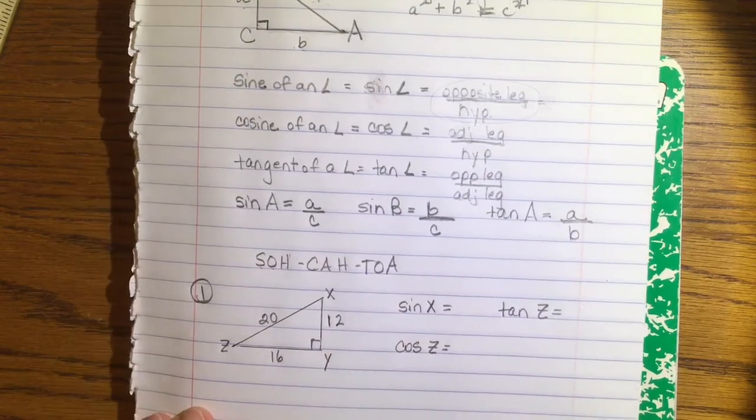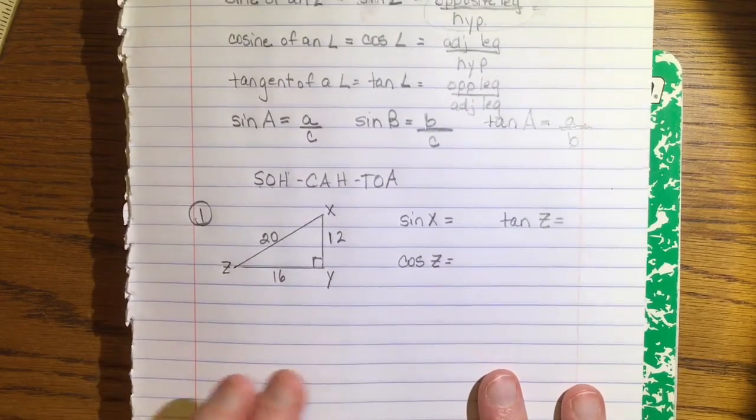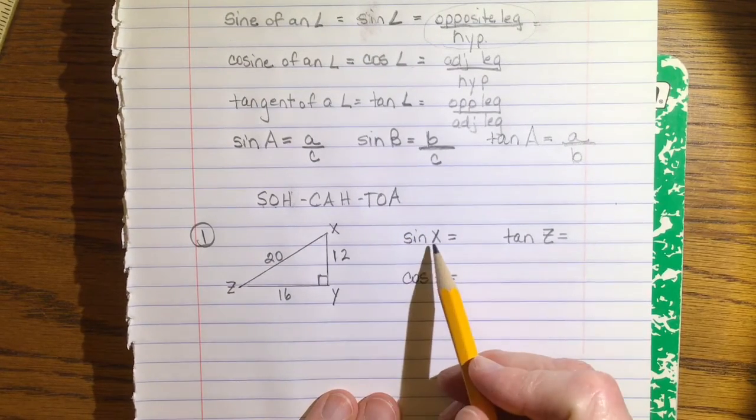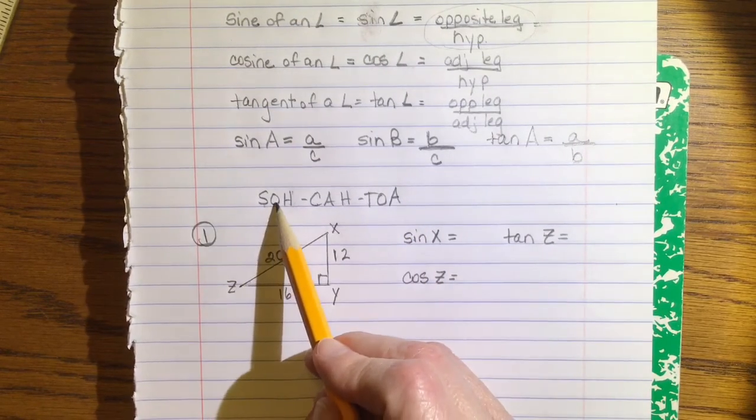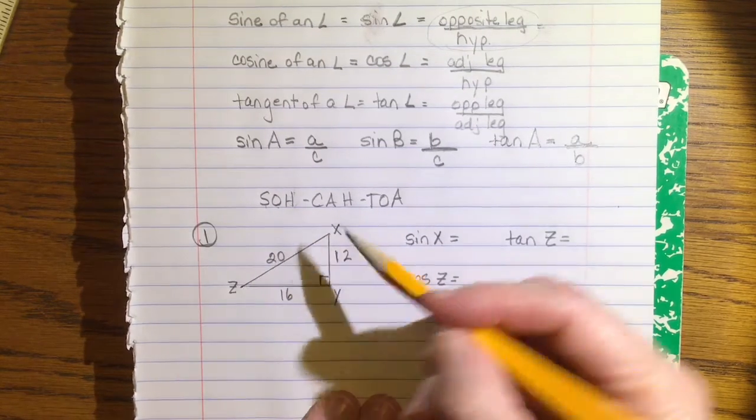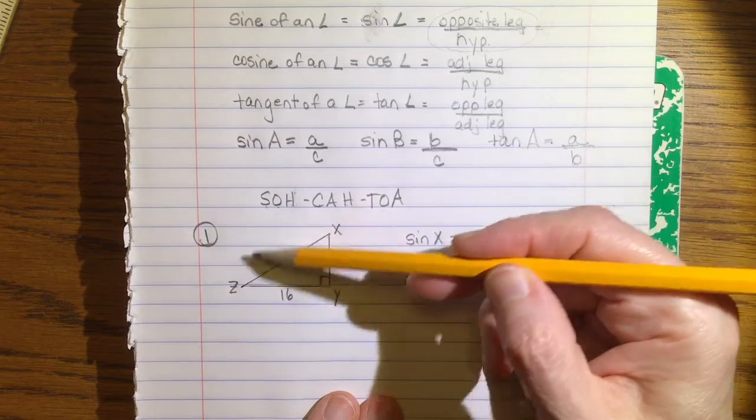So that'll give you a feel for one picture, 3 different problems. So I've got my SOHCAHTOA right in front of me. I'm looking at sine, and I know I need opposite over hypotenuse. So let me first find angle X. It's right here. Let me wrap my head around what I got.